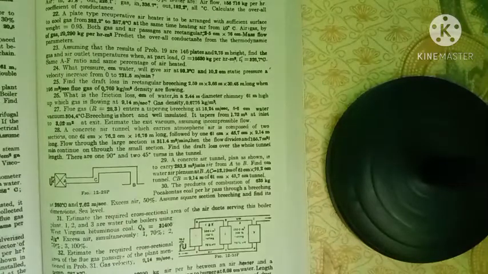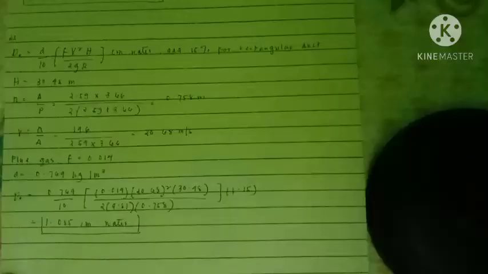Problem number 25. Find the draft loss in a rectangular breeching 2.59 meters by 3.66 meters by 30.48 meters long when 196 cubic meters per second of flue gas of 0.769 kilogram per cubic meter density is flowing. So next would be our problem 25.